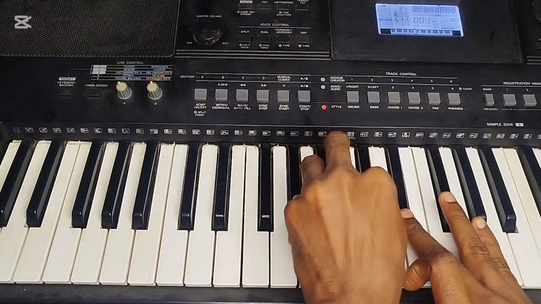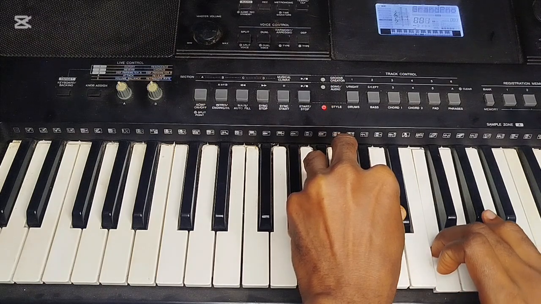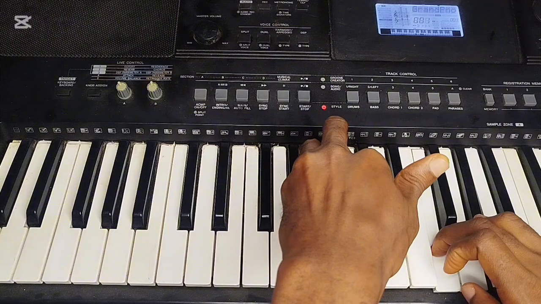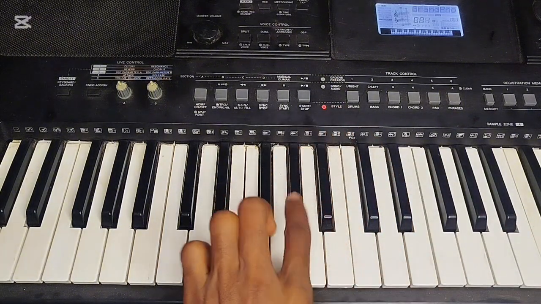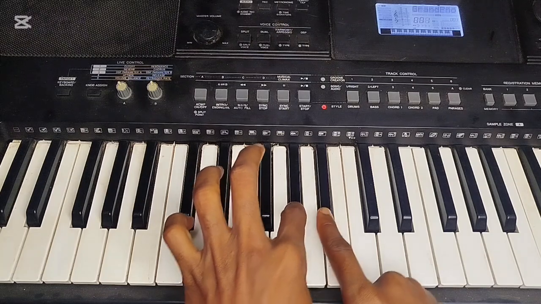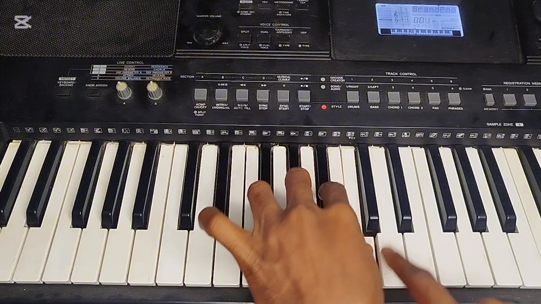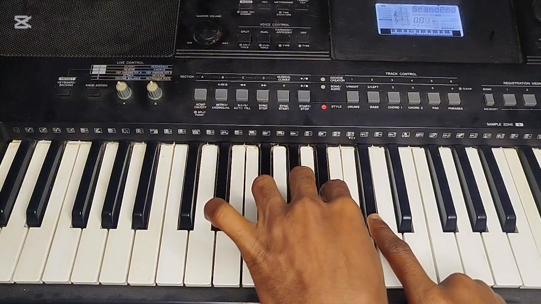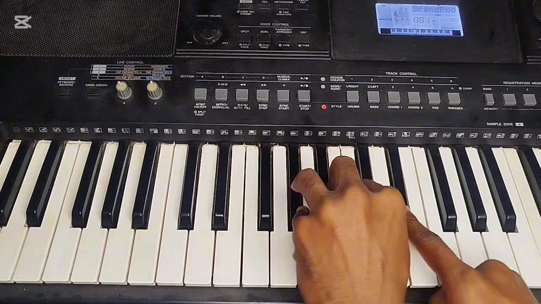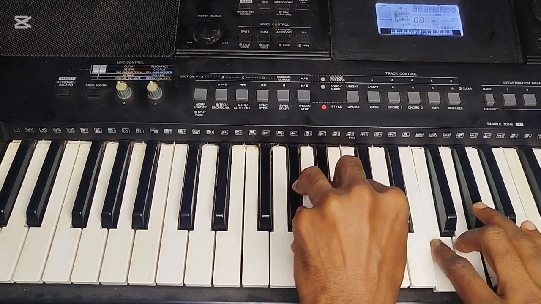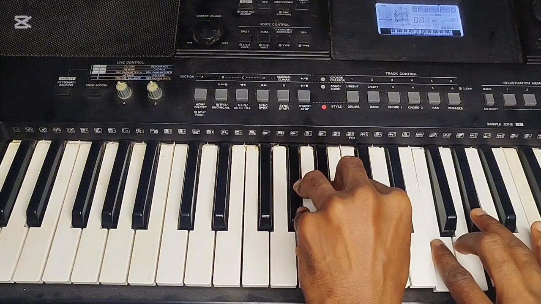Then your tone, tone, tone, semitone. You see? Again, your G sharp, you get your do, re, tone, tone, semitone. Understand? Tone, tone, tone, semitone. Hope you're getting it. That's on your G sharp.